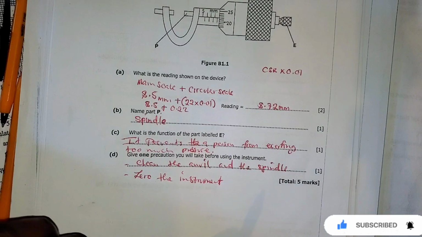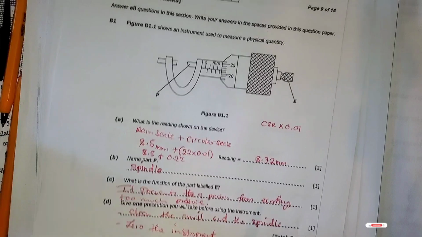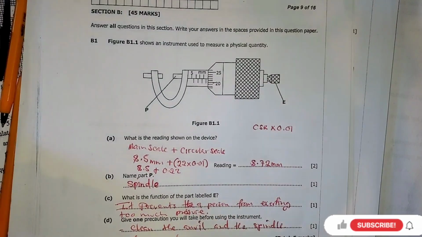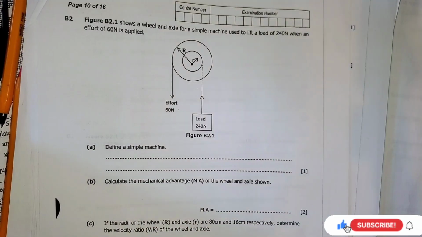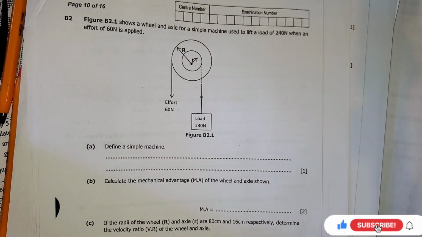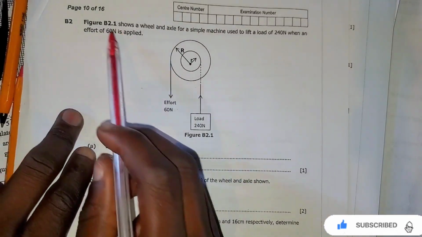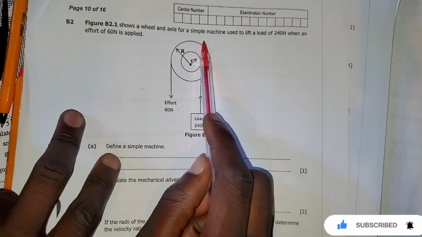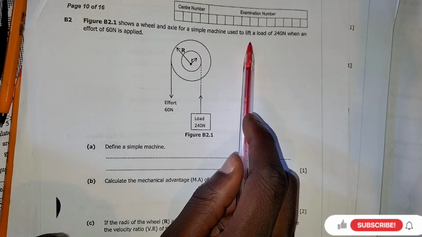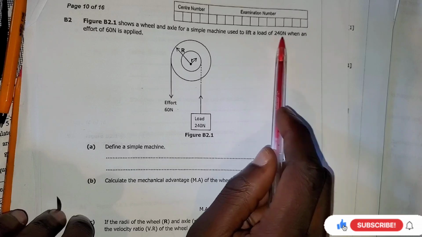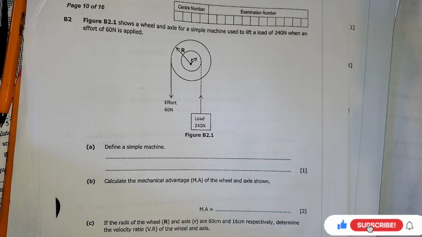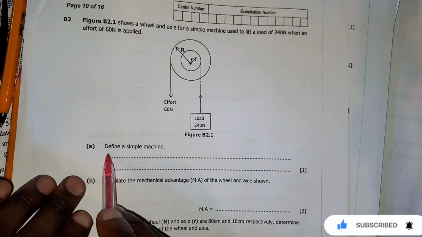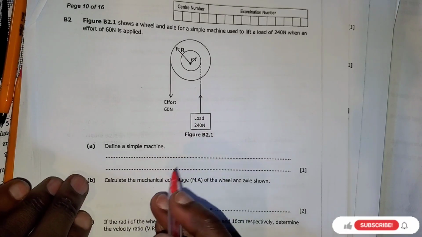Let's go to the next question, which is question B2. Question B2 is on simple machines. Figure B2.1 shows a wheel and an axle for a simple machine used to lift a load of 240 newtons when an effort of 60 newtons is applied. So this is the diagram. The first question is: define a simple machine.